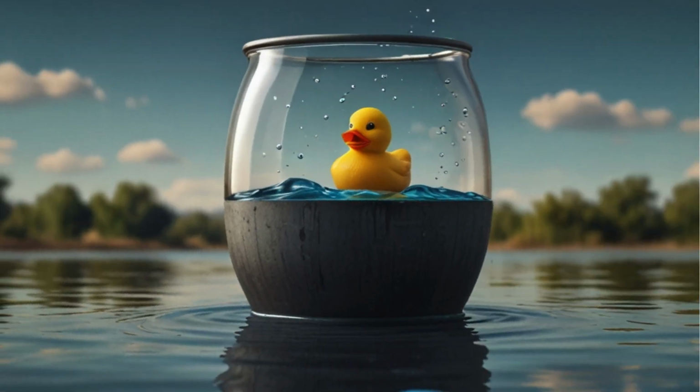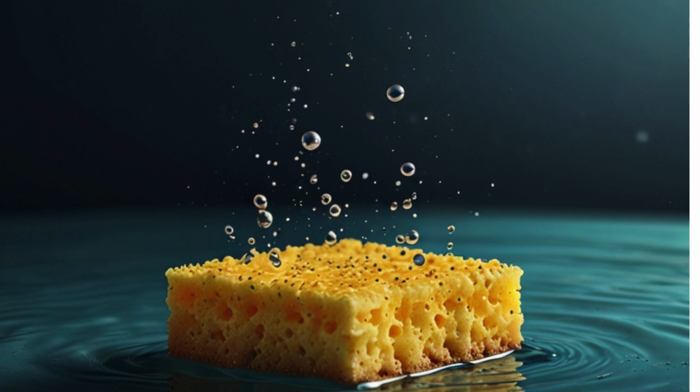Now our friendly rubber duck. What do you think? Place the duck in the water, it floats. And what about this sponge? Drop the sponge, it floats too.